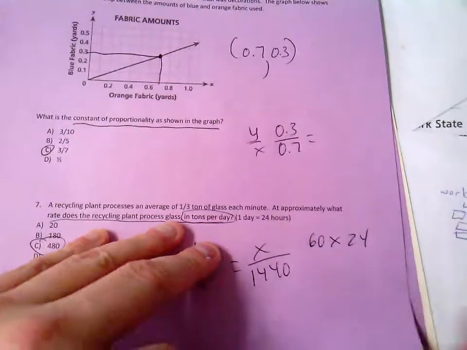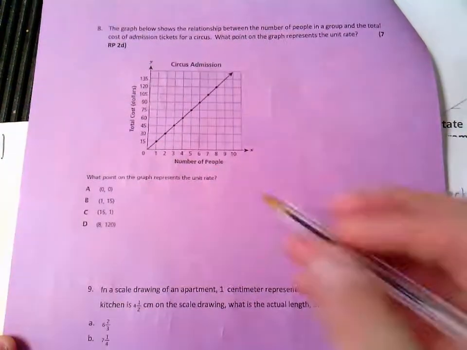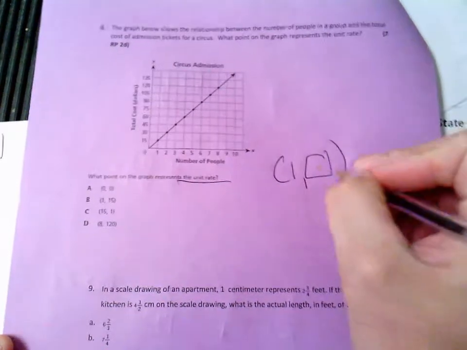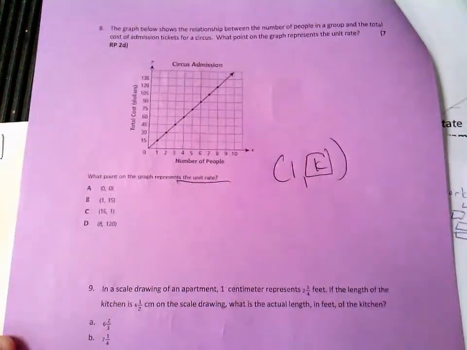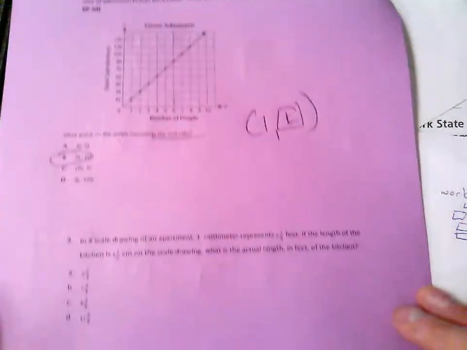All right, and we are still moving right along. Remember, at any time, if I'm going too fast, you can always just pause and go back and rewatch. All right, this one we've already done a couple different times. The unit rate, what you're looking for is wherever there's a 1, that is your unit rate. All right, so the answer to this was B. We've seen that on a warm-up a couple times.